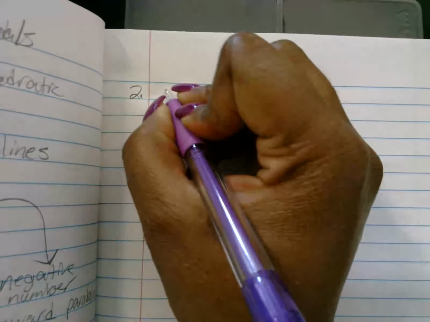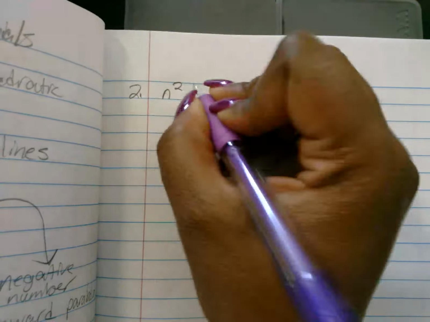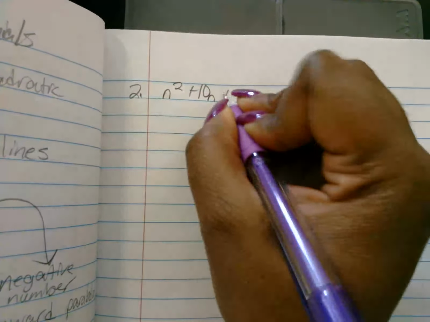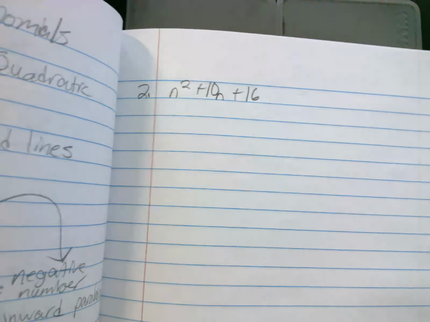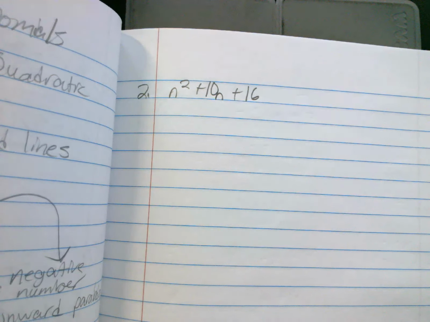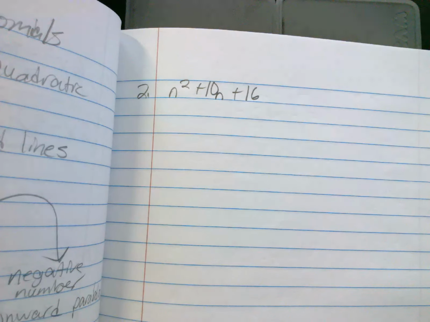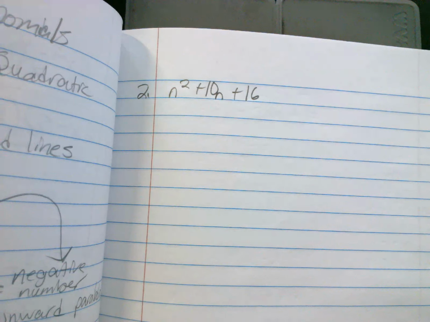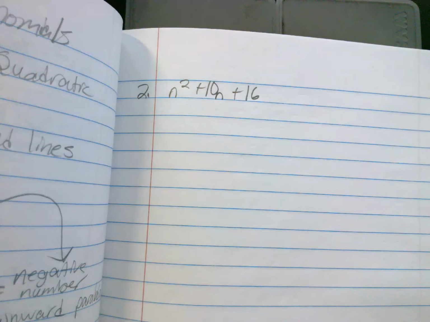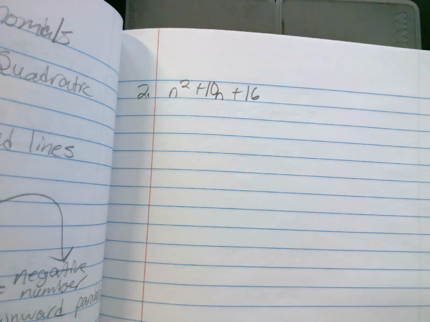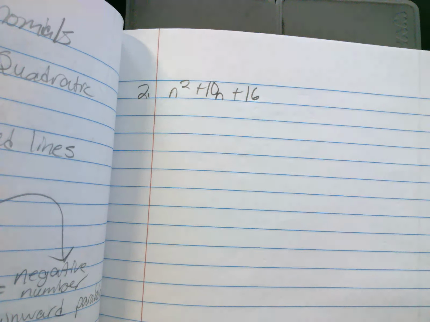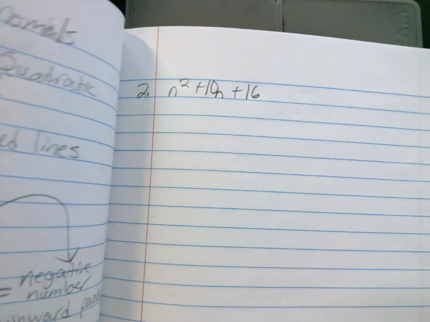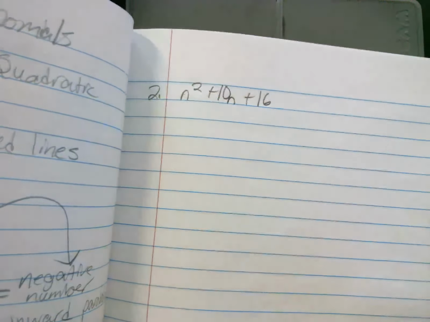Number 2 is n squared plus 10n plus 16. What makes this a quadratic function? Yes. Very good. N to the second power. That x squared term, the n to the second power, the variable squared, is what's making this a quadratic function. If I were to graph this function, would it graph an upward u or a downward u? Upward. Why? Because the x squared term is a positive number.